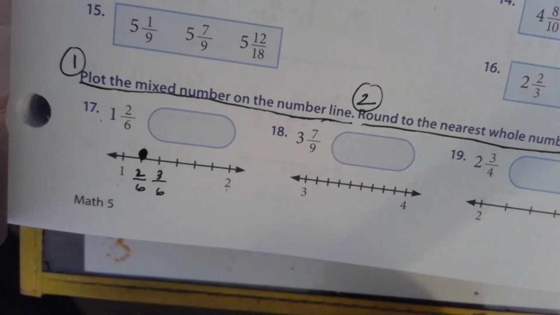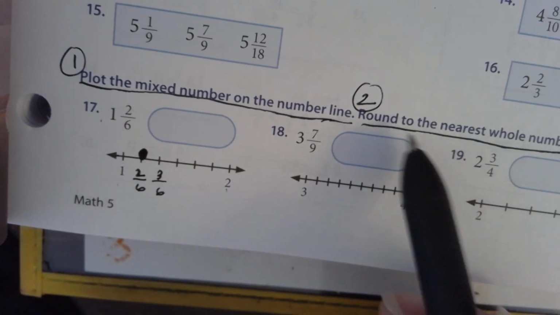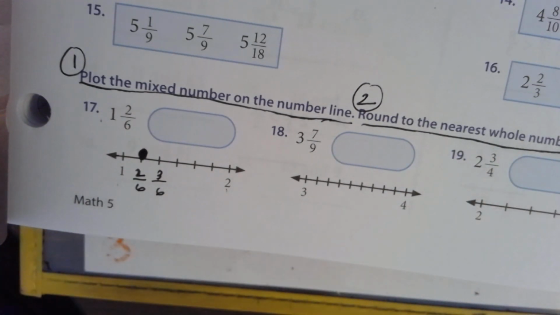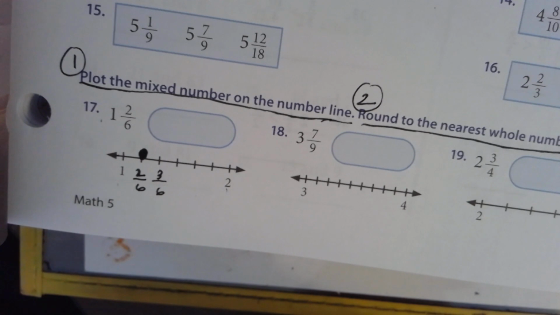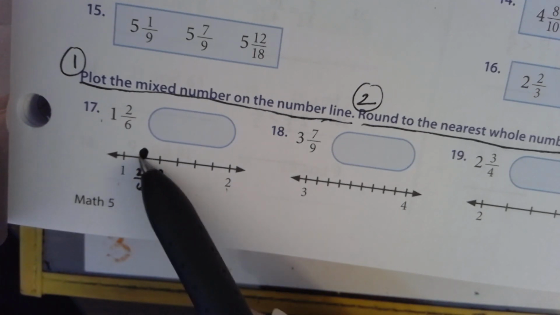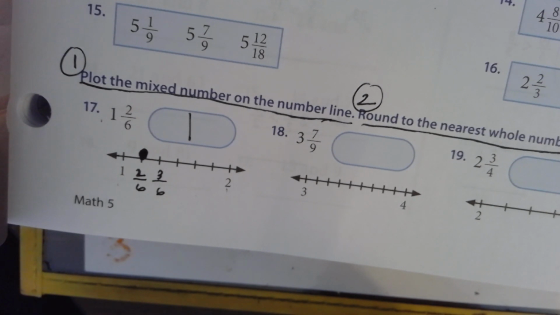Any questions about that? Now, it also says to round to the nearest whole number. So, looking at what you've plotted here, is that dot closer to 1 or closer to 2? Everybody see it? Yes. It's right here, right next to the 1, so it's closer to 1. And that's what you're rounding. Any questions about that?